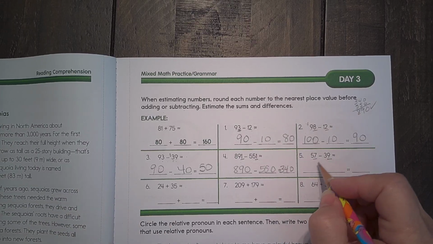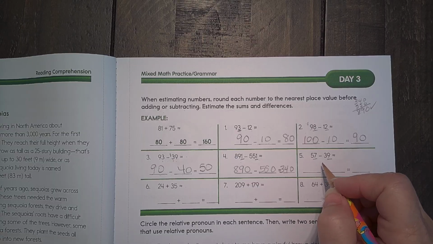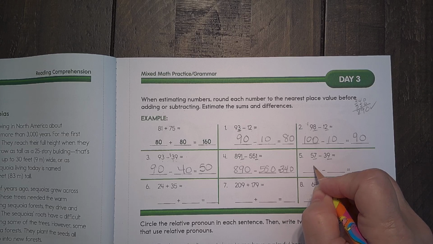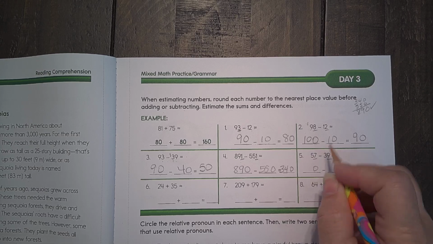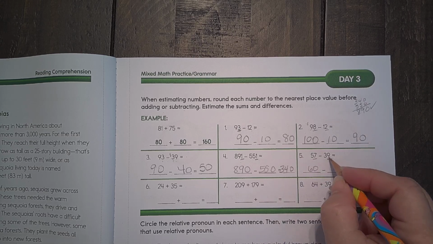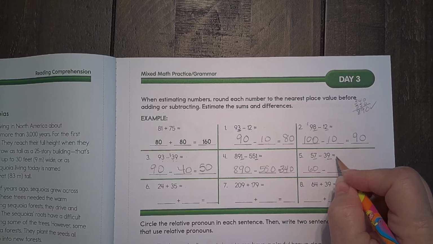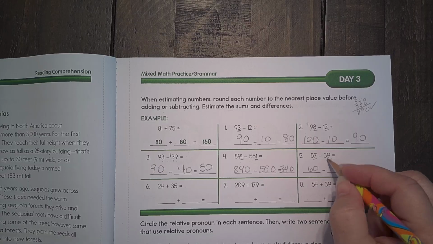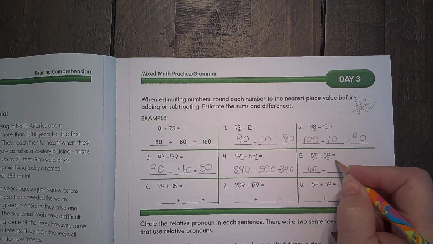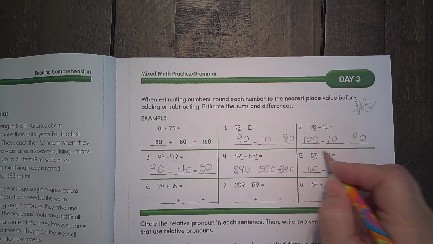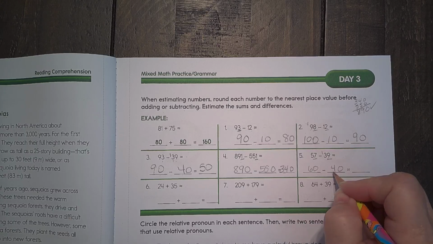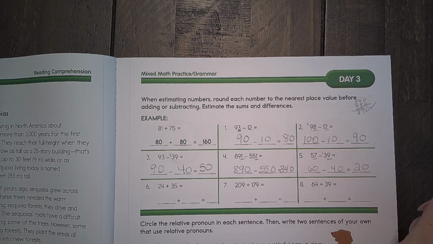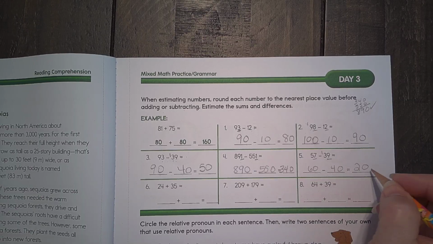So 57 rounded to the nearest place value is going to be 0, and then this one going up is 5 plus 1 is 6. 39, that's going to be 3 plus 1 is 4. So 60 minus 40, what's 6 minus 4? 20. So we're estimating 20.